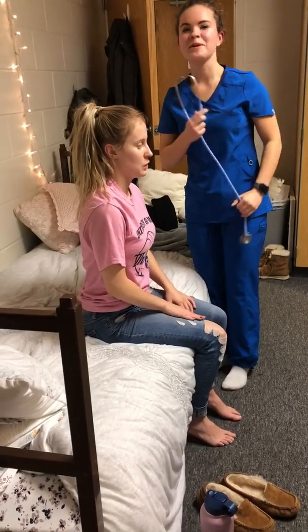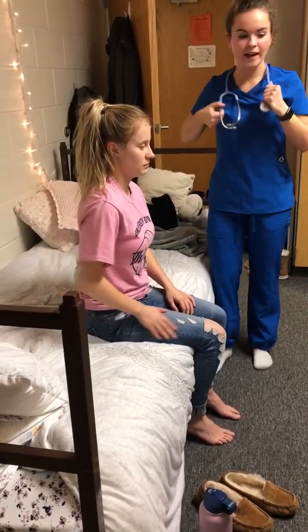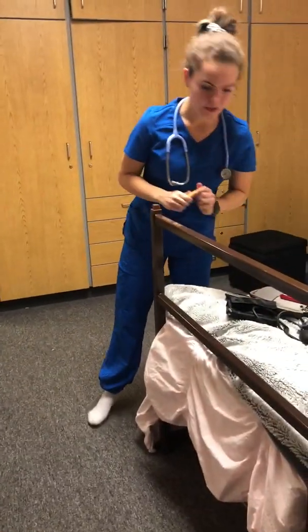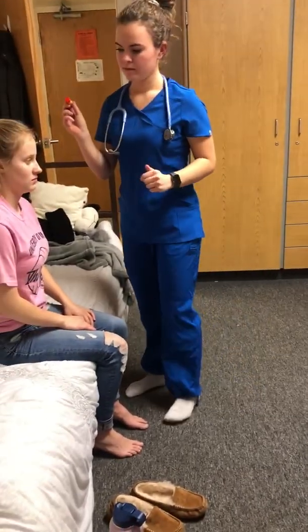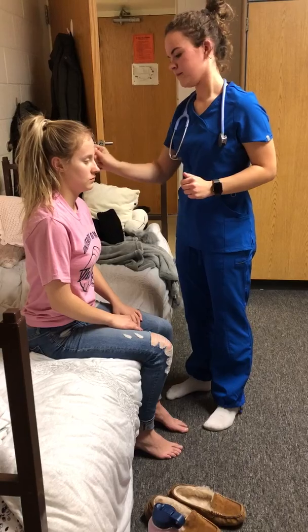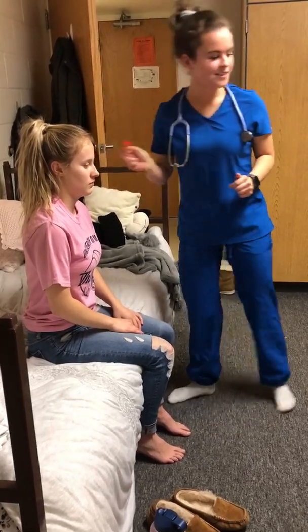Okay, so she has an apical pulse of 72 and respirations of 14. Next, I'm going to check the patient's temperature. .6, looks good.